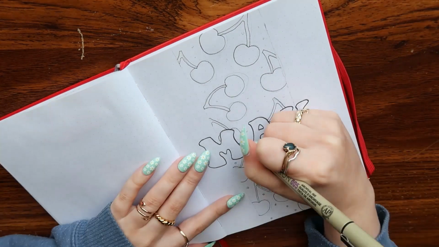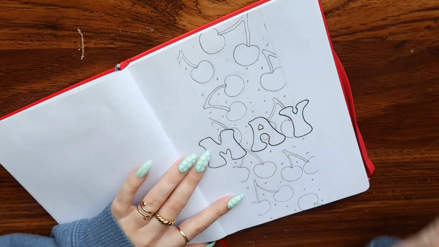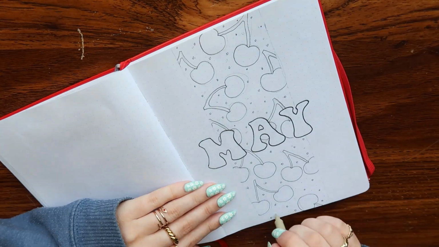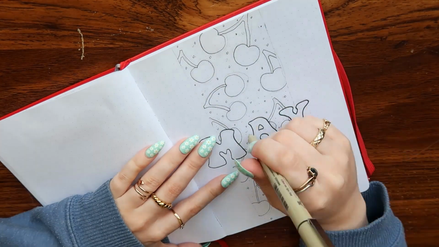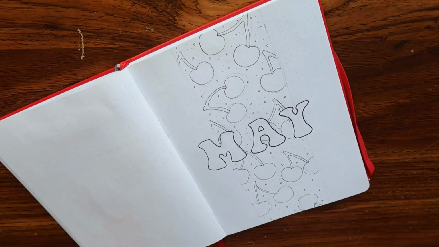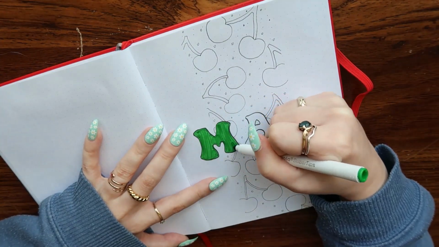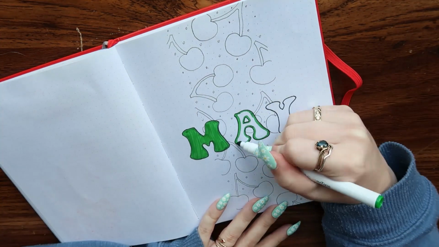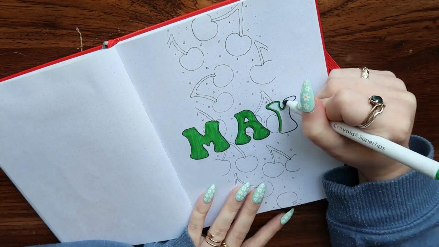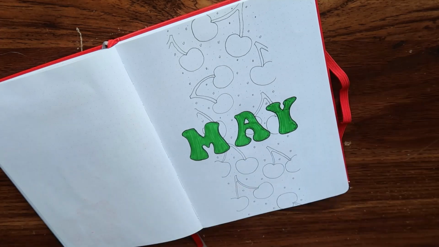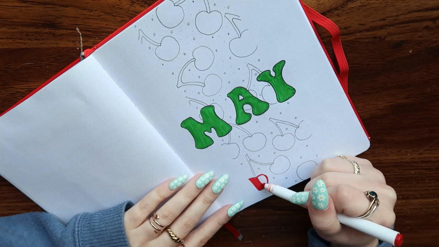So for this title page, I started with the title in the middle. I decided on a kind of funky block letter font for all the spreads. It just felt like it really fit in with this theme. Then I drew a bunch of cherries in the middle of the page, staying in the parameters of this penciled in rectangle I drew in beforehand that I later erased. I also drew in little circles and dots around the cherries on all the spreads as well, just to give it a little extra flair, I guess.